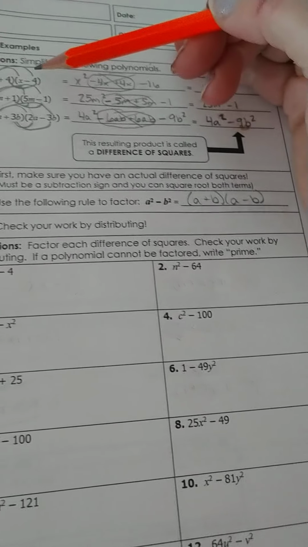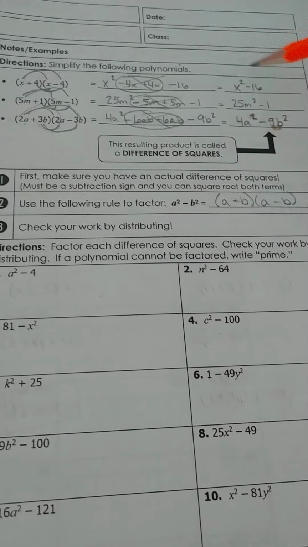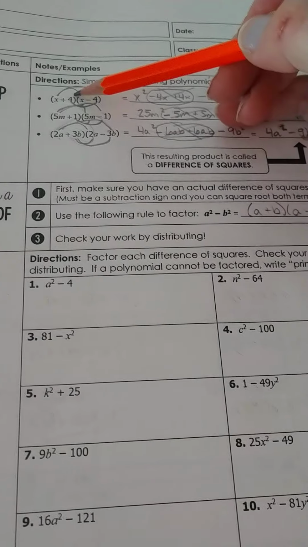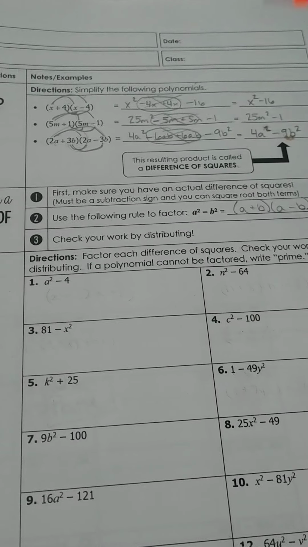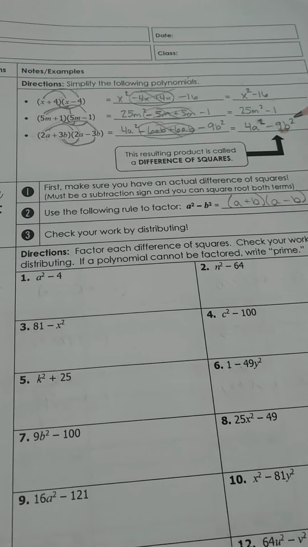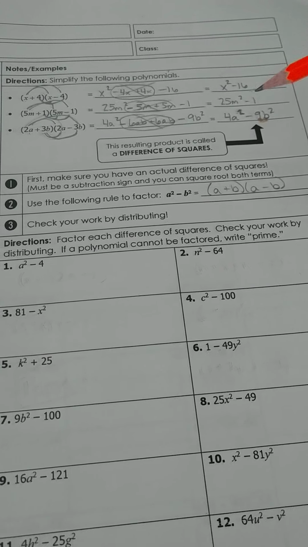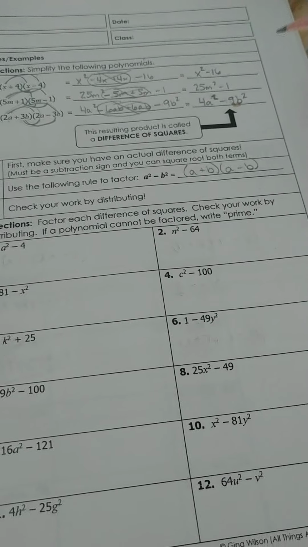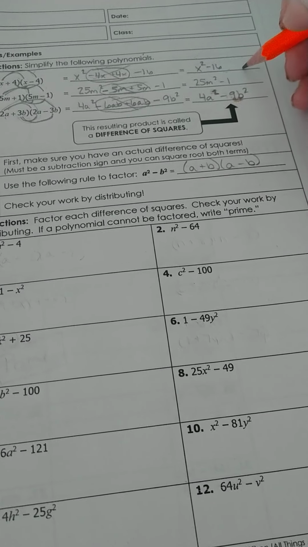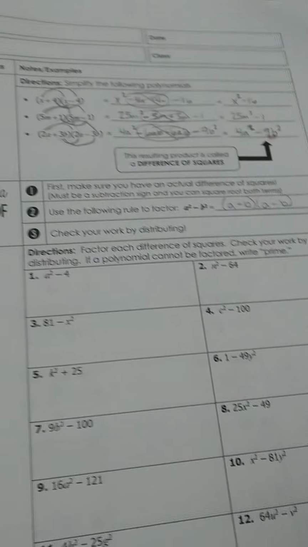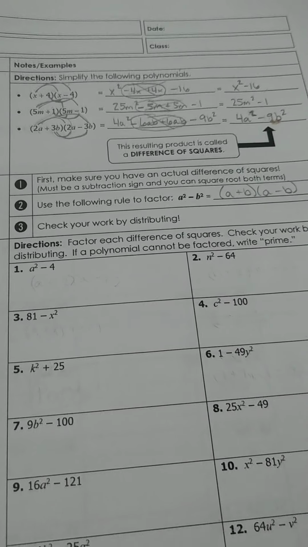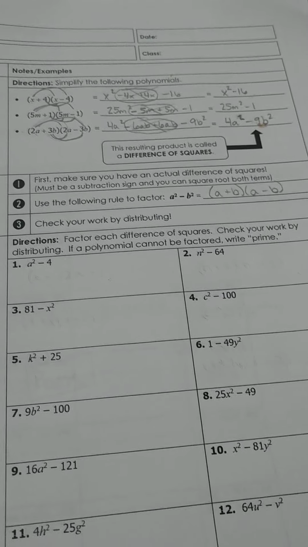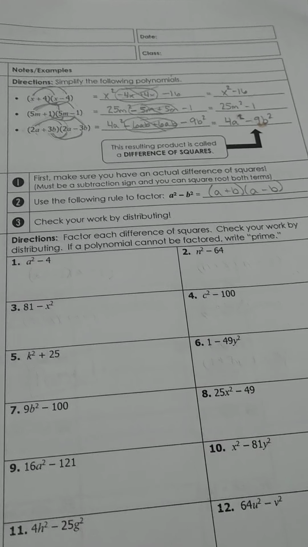What we have been doing is going from here to here. What we are doing today is going from here backwards. These are what are called a difference of squares, and they're very self-explanatory. Difference is subtraction. Squares are perfect squares. Well, x squared is a perfect square, 16 is a perfect square. So to factor these, first you have to make sure that you have an actual difference of squares, meaning perfect square, subtraction sign in the middle.